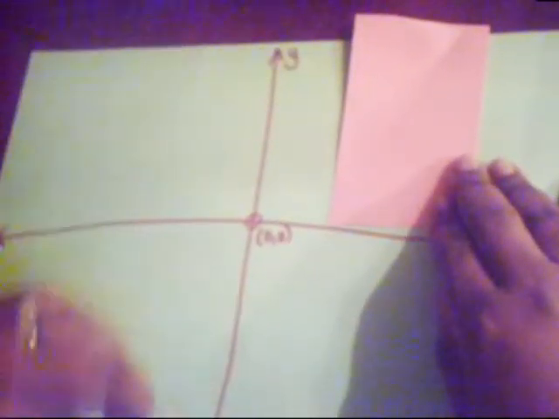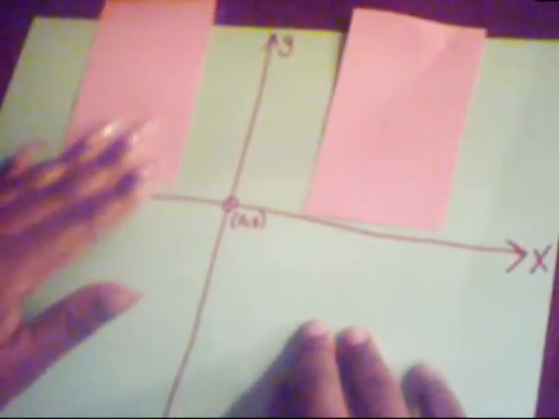Okay? Now, let's look at a reflection across the y-axis. Again, guys, here's your pre-image. This time the y-axis acts as the mirror, and the rectangle is going to see itself on this side this time because the y-axis is the mirror. So if he's looking in the mirror, he's looking at himself on this side. So that's what a reflection is like.